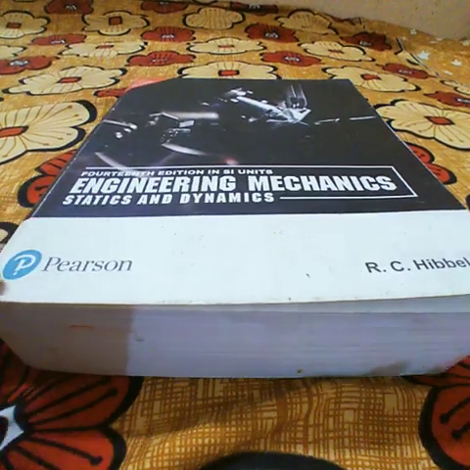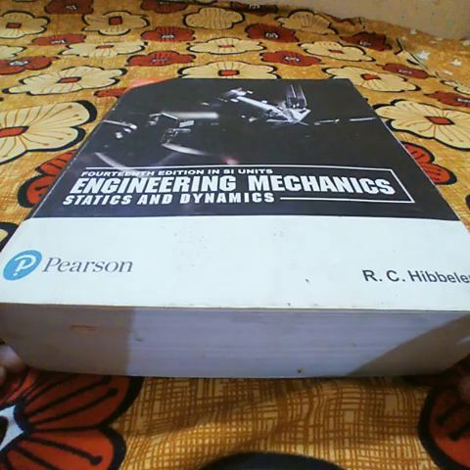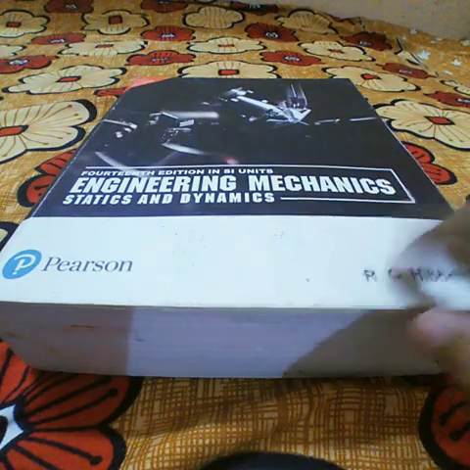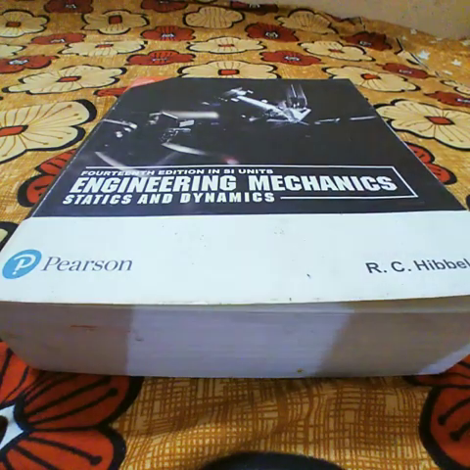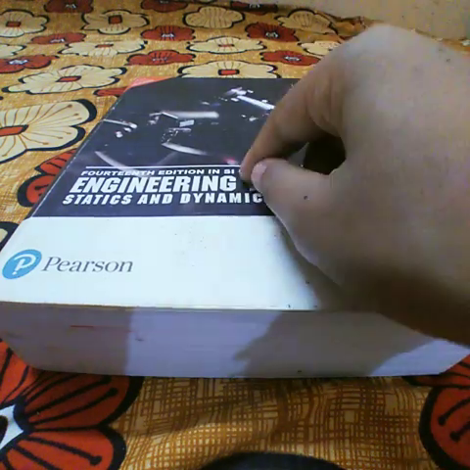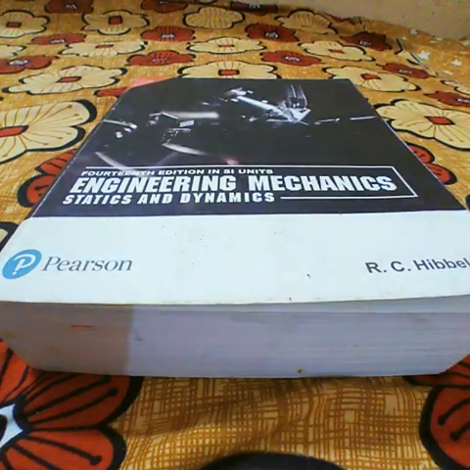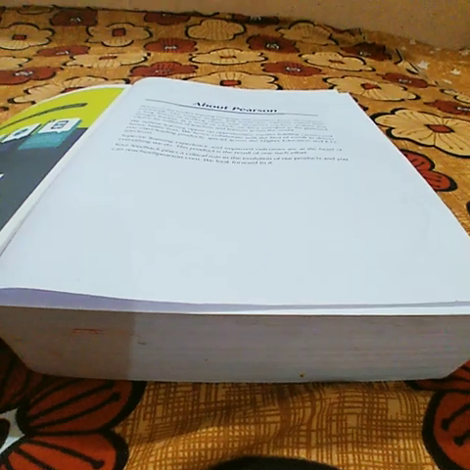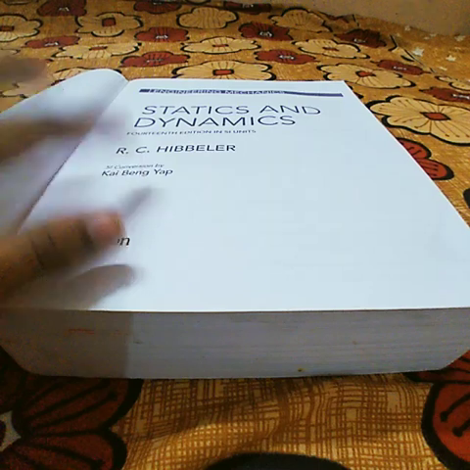First we can see the cover page. There are different cover options of this book, and this is the 14th edition. For physics and mechanics books, if you are preparing for JEE Advanced and other competitive exams, you should always use the books written in SI units. This book is in SI units; it was not originally, but it is converted to an SI units version by Kai Bing Yap.